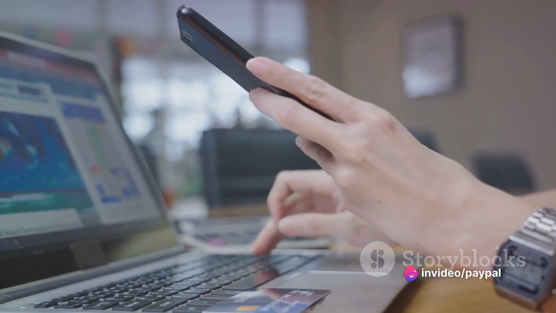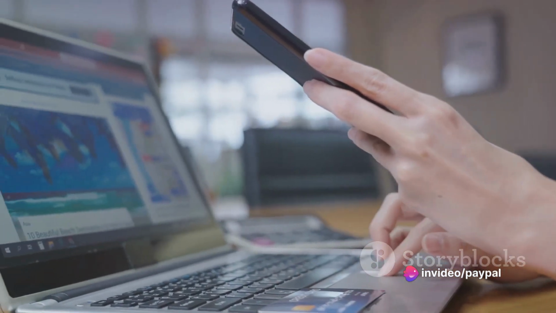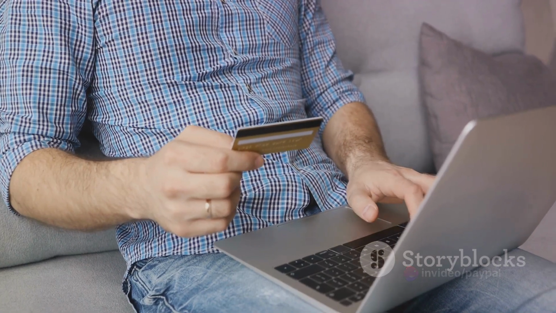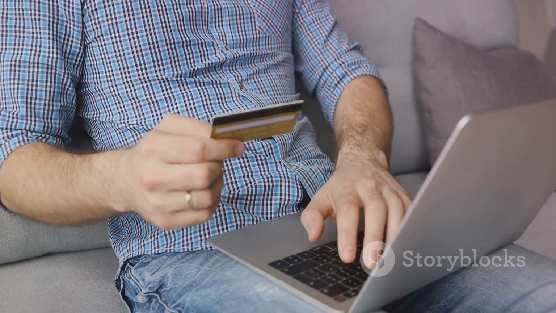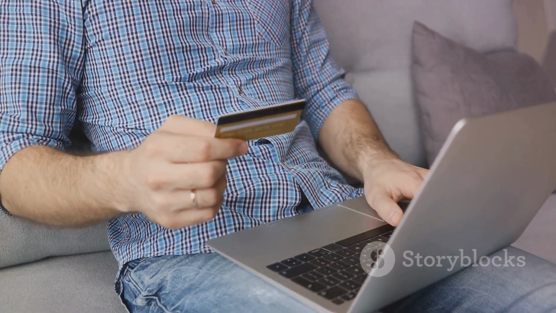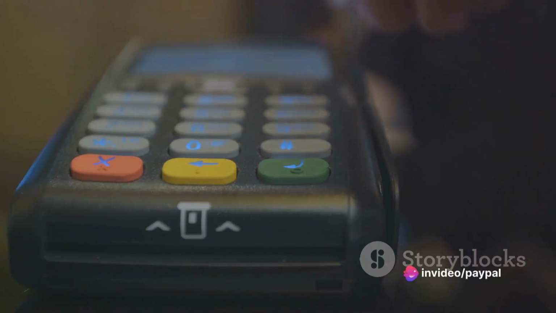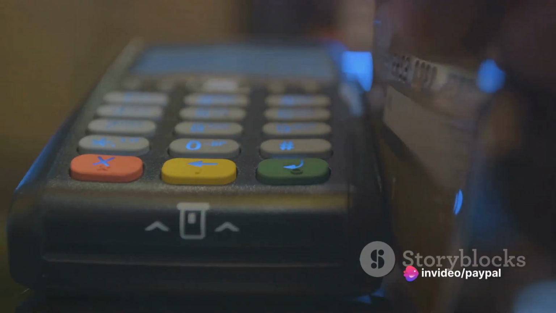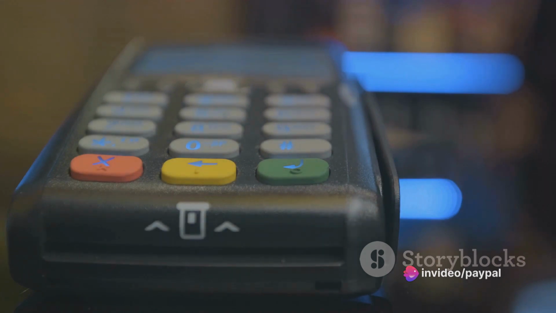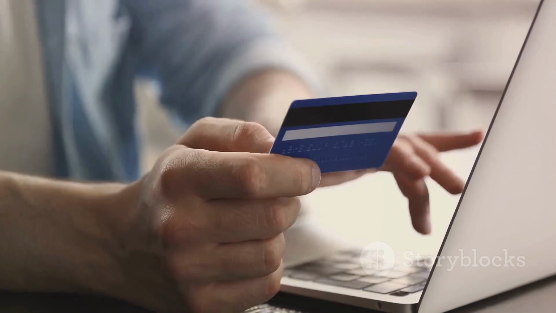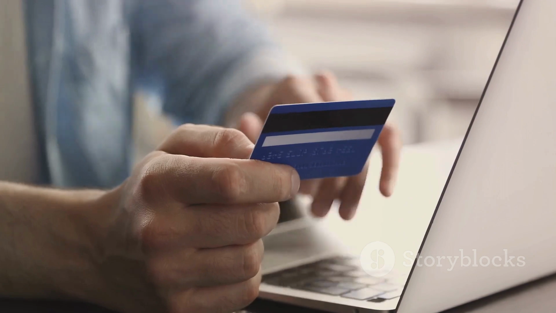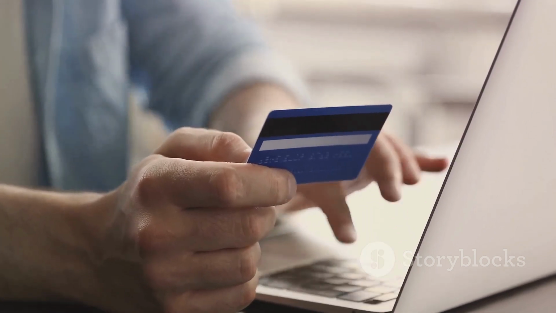Then came a crucial step, filling in personal information. Here, we carefully entered our details, ensuring accuracy and completeness. This is the foundation of our PayPal account, and we made sure it was solid. The final step was to link a card or bank account. This was perhaps the most significant step, as it's the link to our financial resources. We linked our preferred card or bank account, providing the fuel that will power our PayPal account.